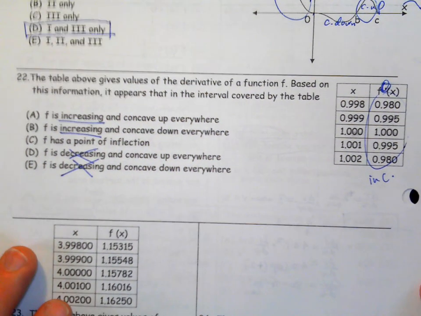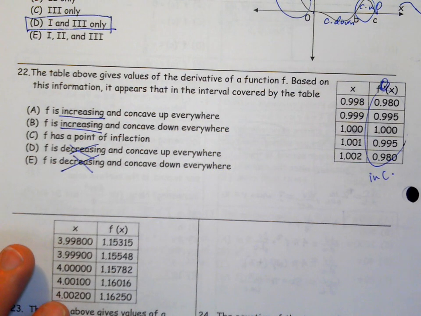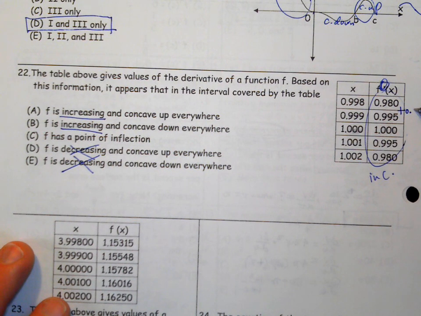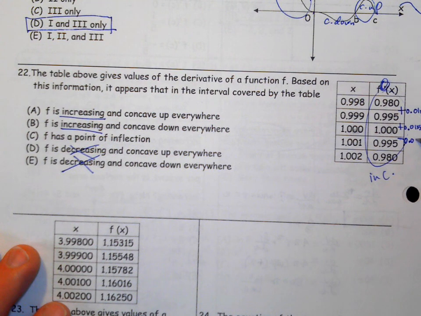Just process of elimination. Now, concavity is the derivative of the first derivative. So let's just look at what's happening with the concavity. The changes. Just plus 0.015, plus 0.015, minus 0.005, and then minus 0.015.